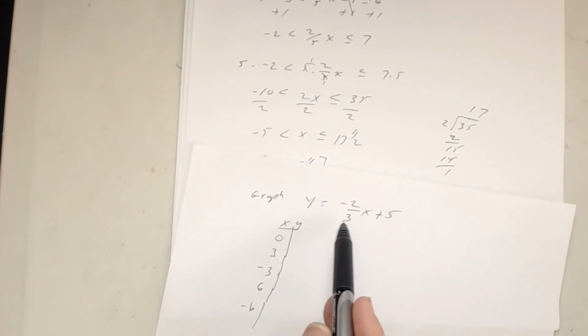Those are numbers you want to use when you have a fraction for the coefficient of x. Because if you don't use numbers divisible by this denominator, you're going to end up with fractions as your y value. So you want integers as your y value.